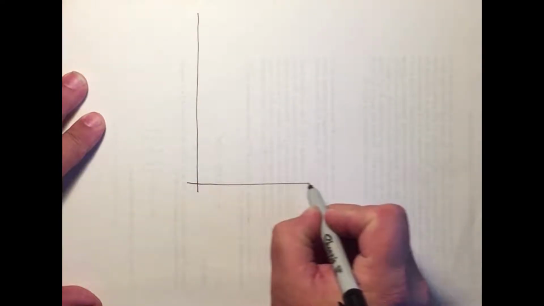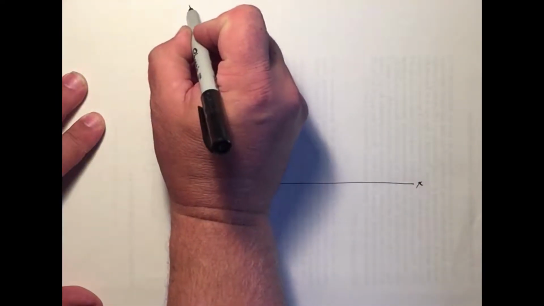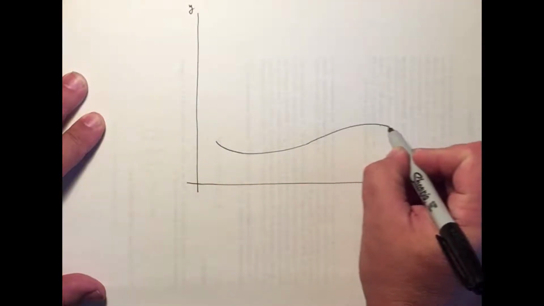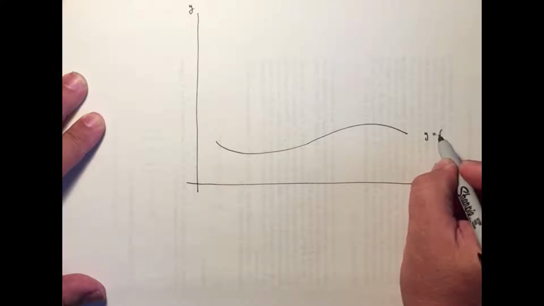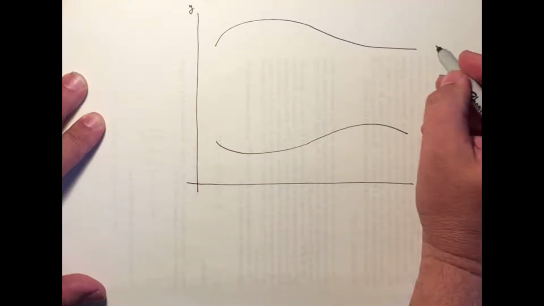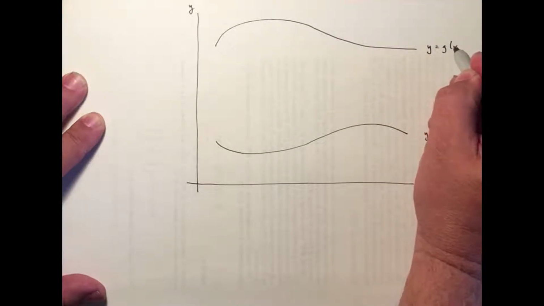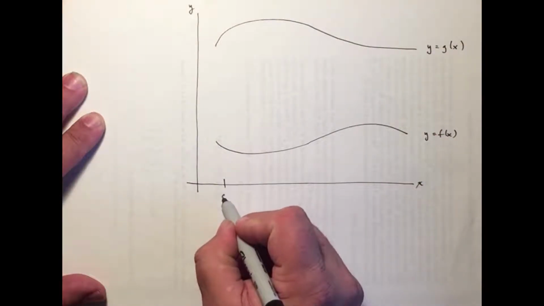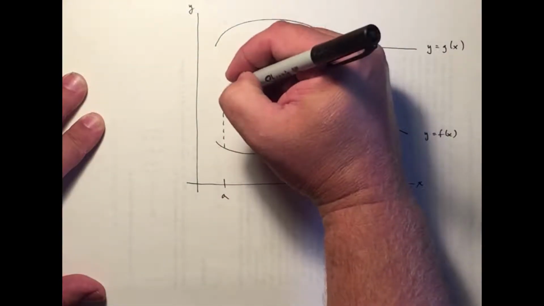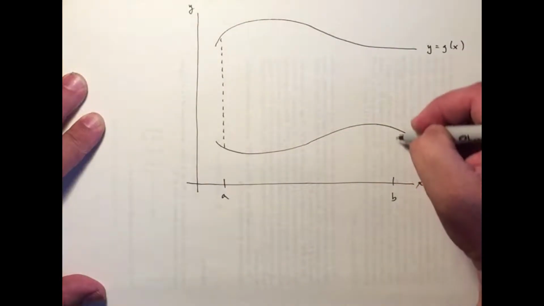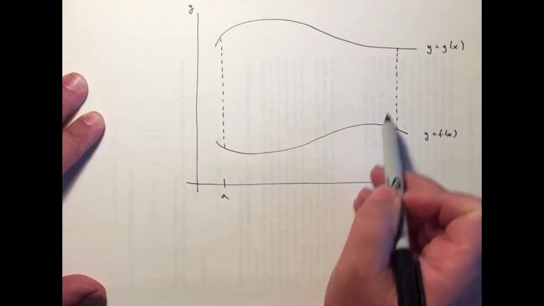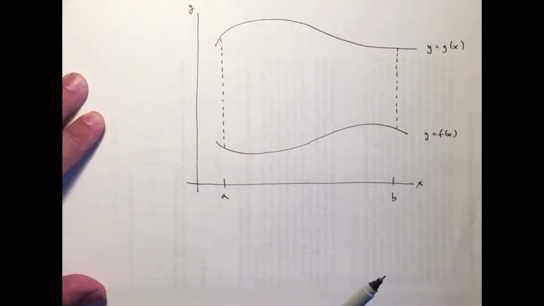Start with the coordinate axes. Here's the x-axis and the y-axis. And then our graphs of our functions. So here's a graph of f. Let's say here's the graph of g, rather. And the interval we're working on, interval from a to b. And so here's the region of interest.